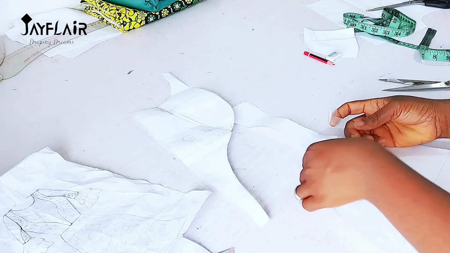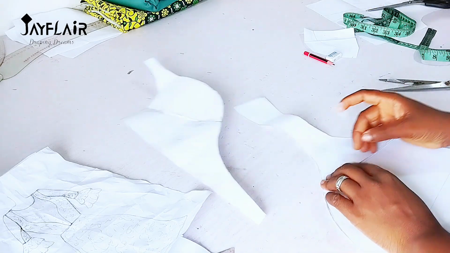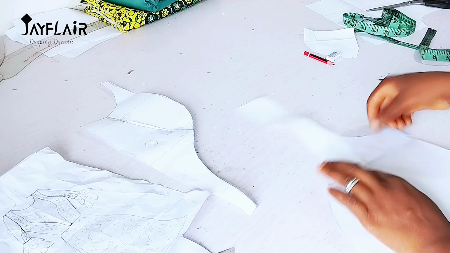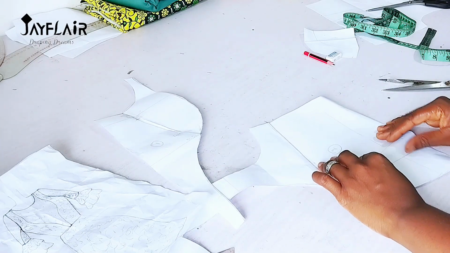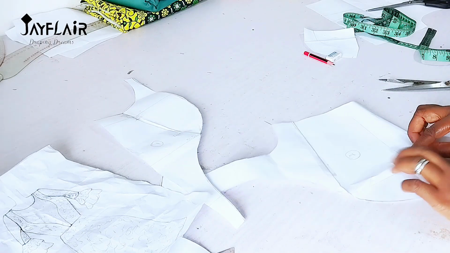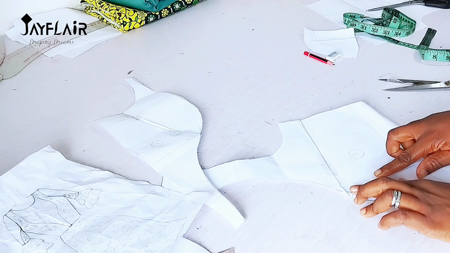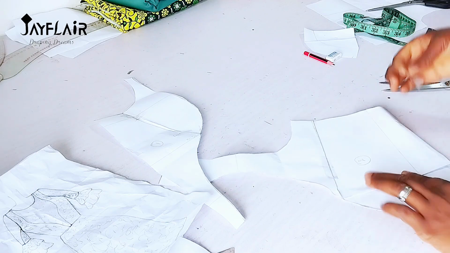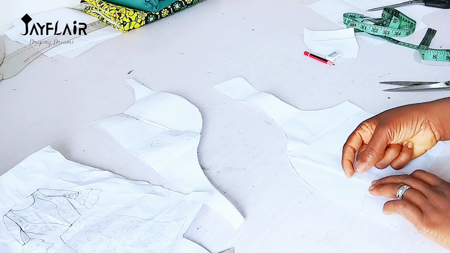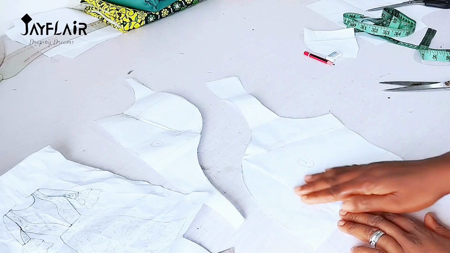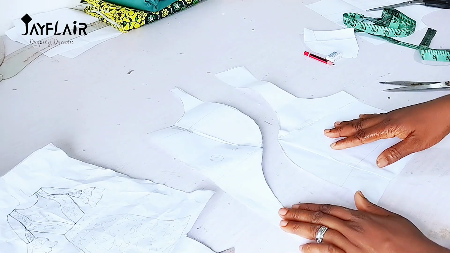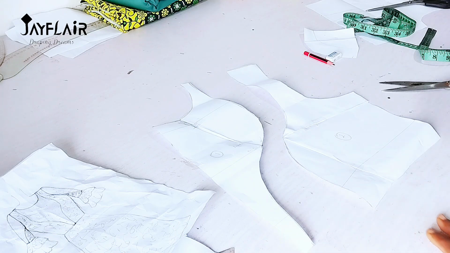Okay, for this style I'll recommend that you use a fitted bodice pattern so that you can maintain the fit around the bust area. If you're going to use a dartless bodice, you're not going to get the same fit that this pattern will give. So ensure that you use a fitted bodice pattern with a bust dart and a waist dart to take out all the excess around the bust and under bust area. Okay, so this is what my pattern is looking like, and this is what I'll be using to cut on my fabric.